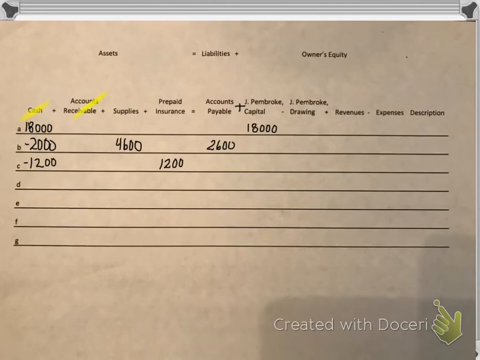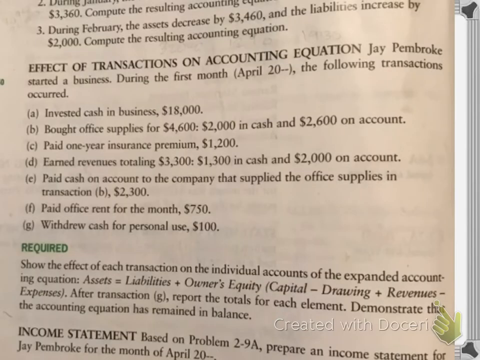The third account that is affected here is going to be a revenue account. And your revenue accounts are also going to have specific titles, just like your assets do. You have your asset cash, your asset accounts receivable. Your revenues are going to be broken down too into specific account titles. For this textbook, if it doesn't tell you exactly what kind of business it is, for example, in this one, it just says J. Pembroke started a business.